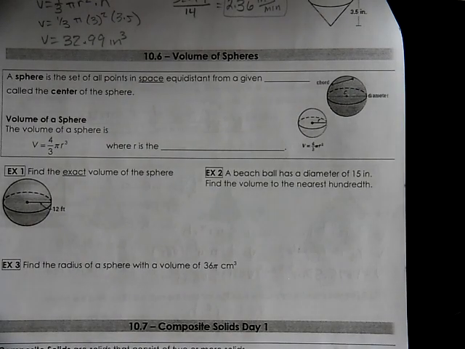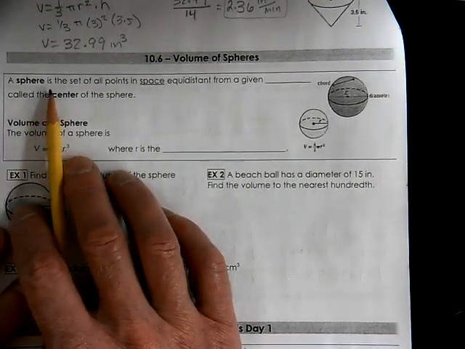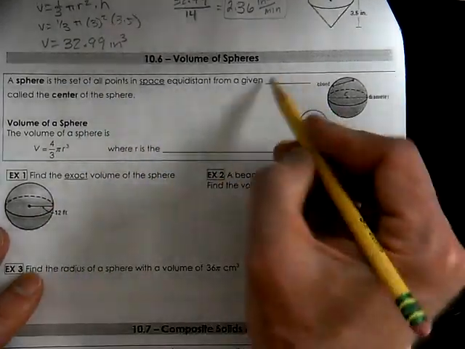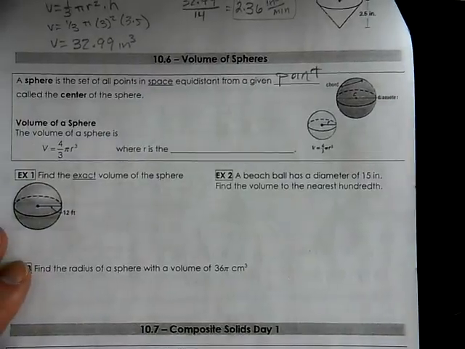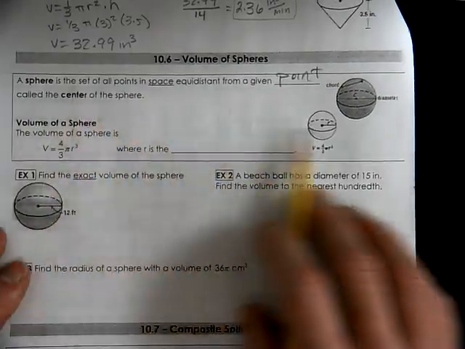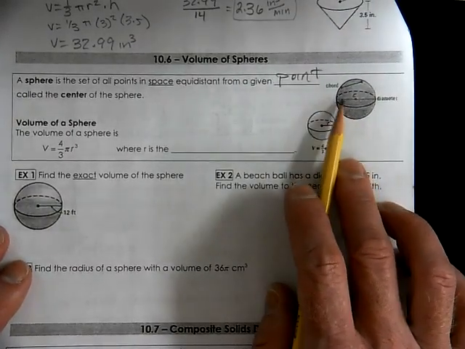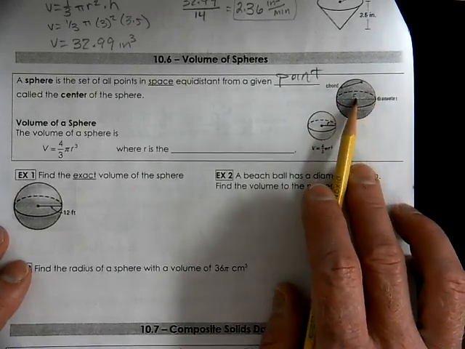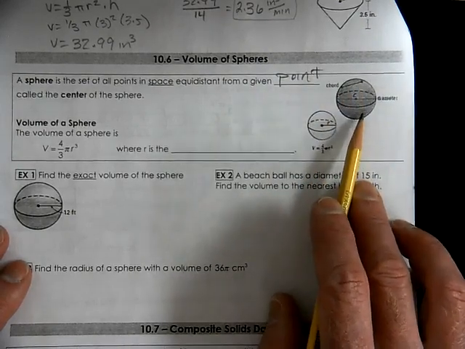This is geometry 10.6, talking about the volume of spheres. A sphere is a set of all points in space, equal distance from a given point. This point is called the center of the sphere. We typically talk about a center of a circle. So it's the same thing, but a circle is just two-dimensional, where a sphere is three-dimensional.